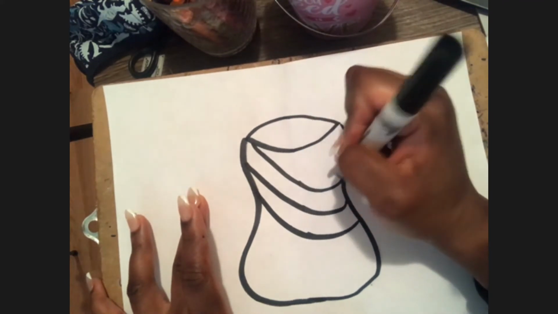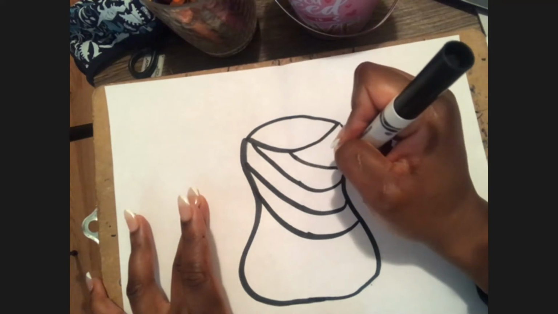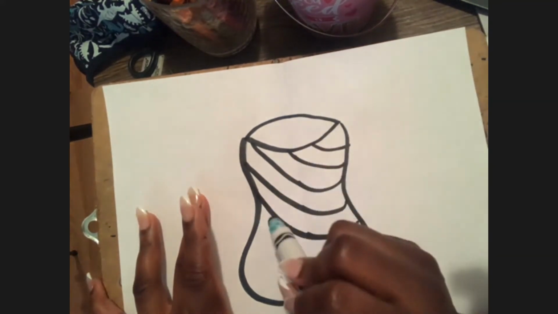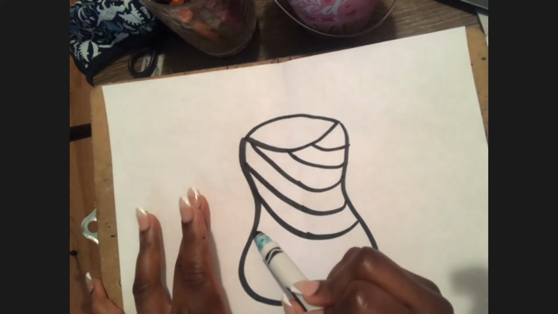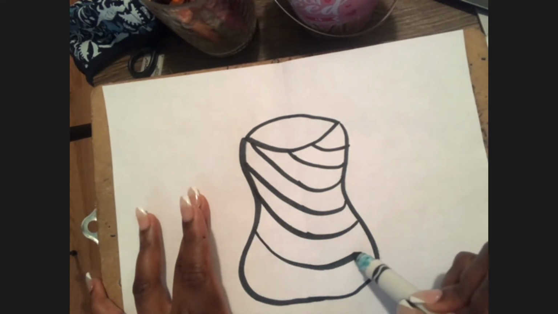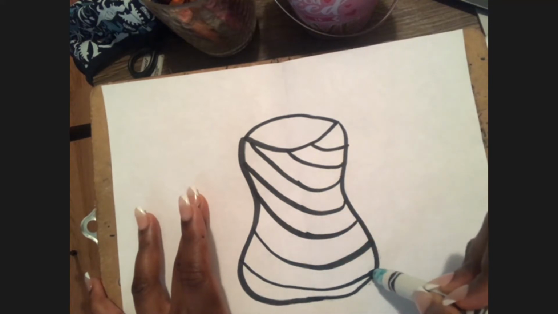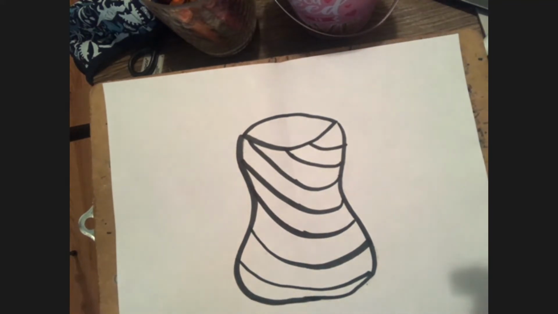So I'm going to match that same line all the way up to the top of my vase. Now I'm not going to go all the way to the inside of my vase. I'm just going to do the outside of my vase. And I'm going to do the same thing for the bottom part of my vase. I'm just going to follow that same curved line, right? And so that is the bottom of my vase.